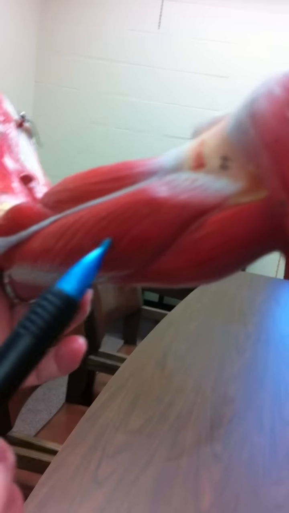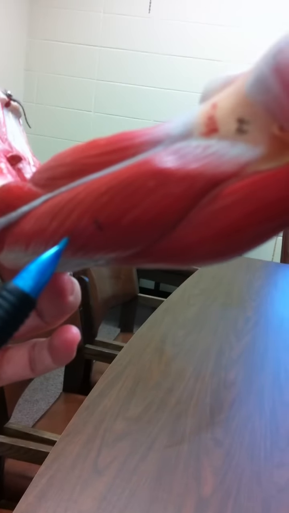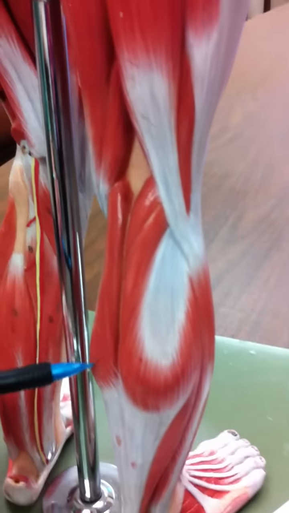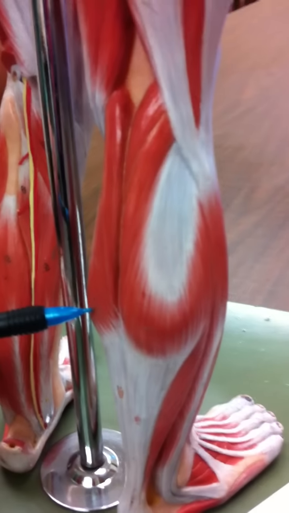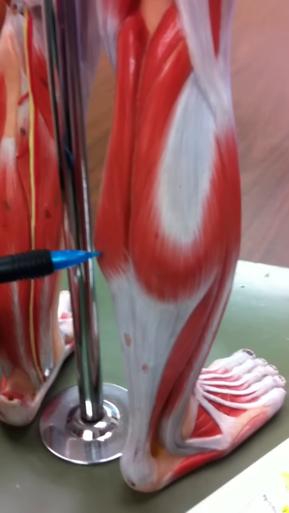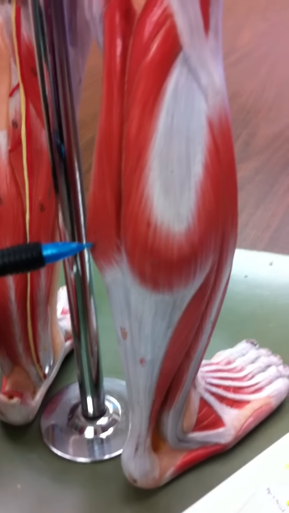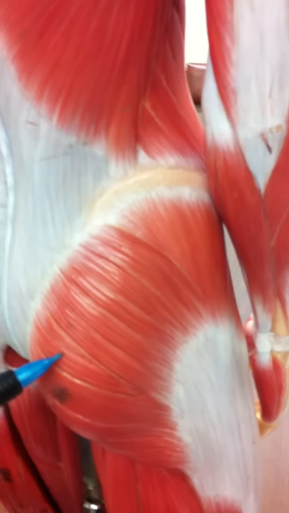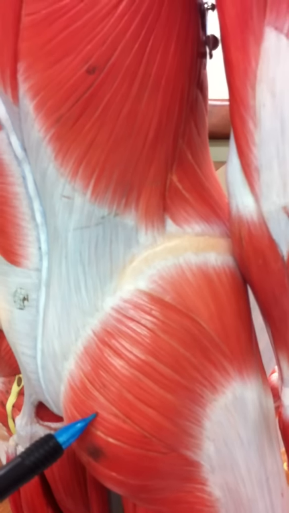Next is the triceps brachii, which is located here. Extends the forearm at the elbow. Next is the gastrocnemius, which is located in this area. Via also the Achilles tendon, plantar flexes foot, flexes leg at the knee. Next is the gluteus maximus. It's located in this area, extends the thigh at the hip.